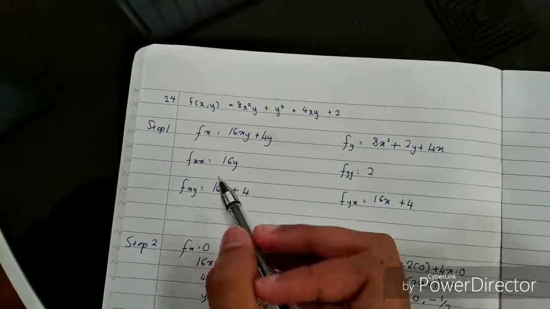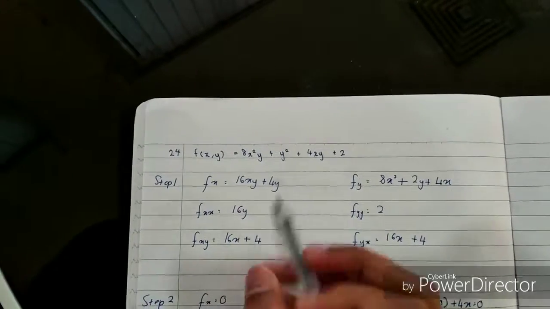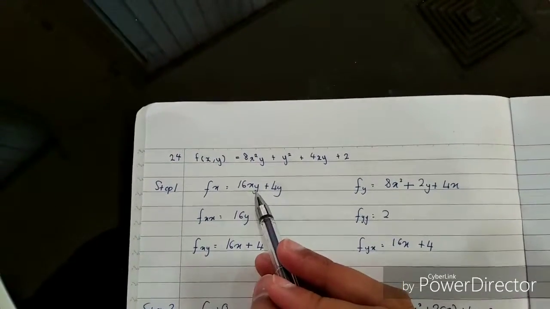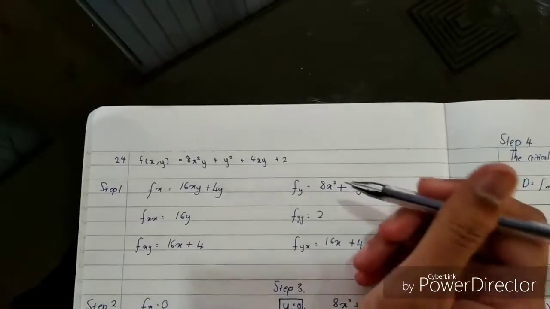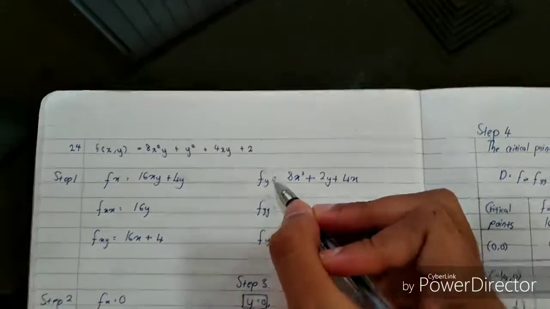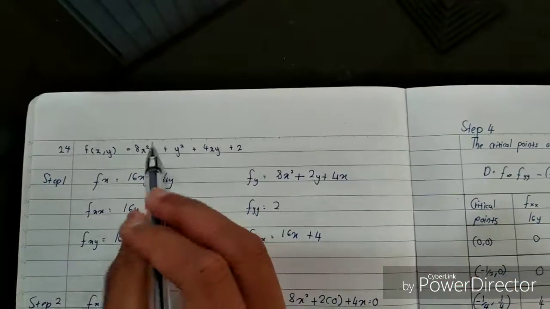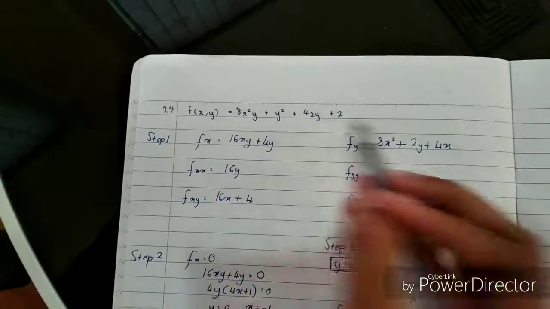And next, to get fxy, we differentiate fx with respect to y, so we get 16x plus 4. And next, for fy, we must differentiate the whole equation again.